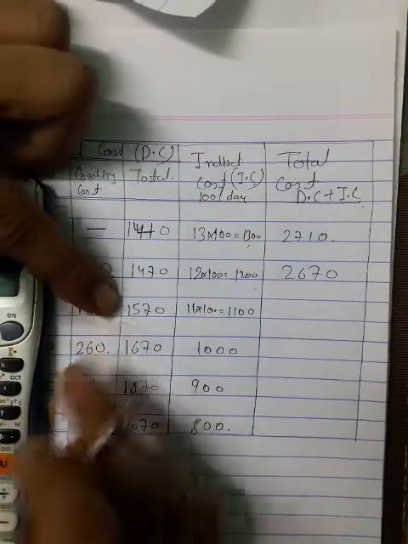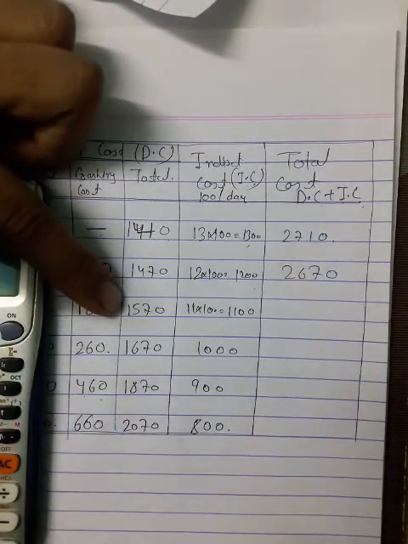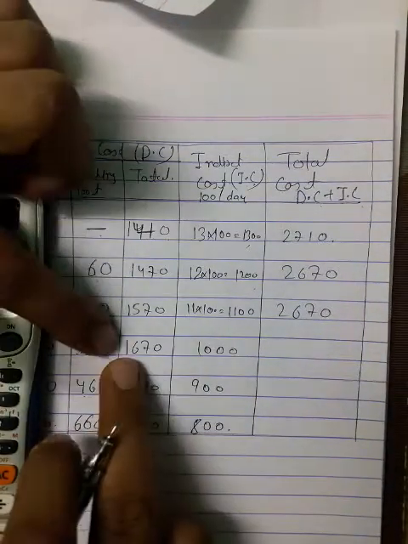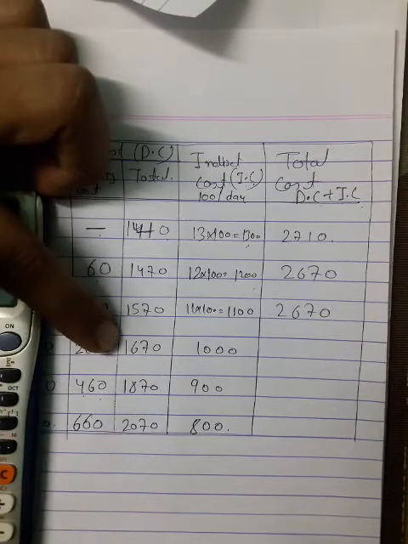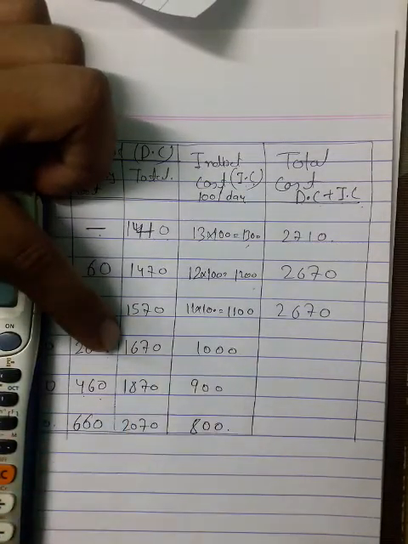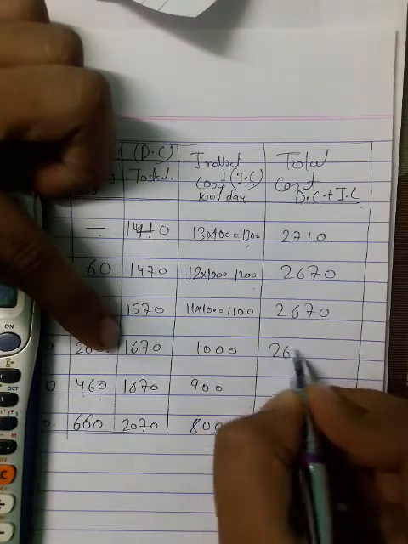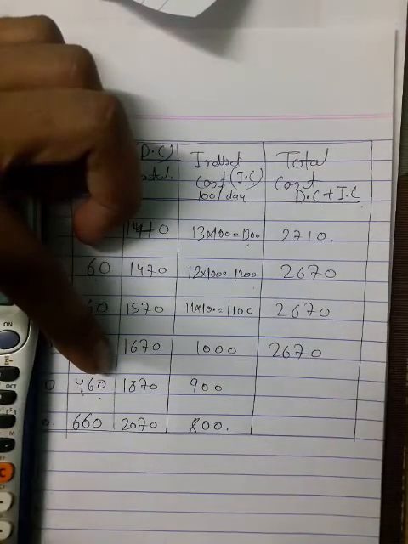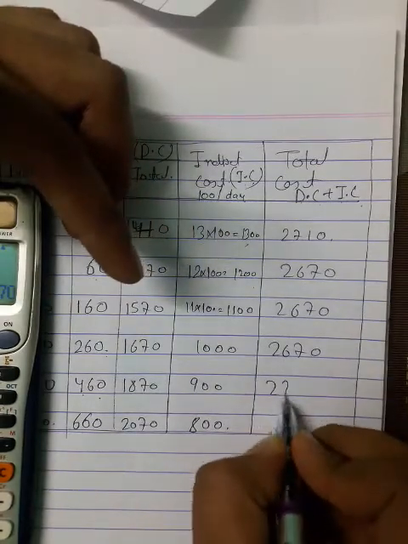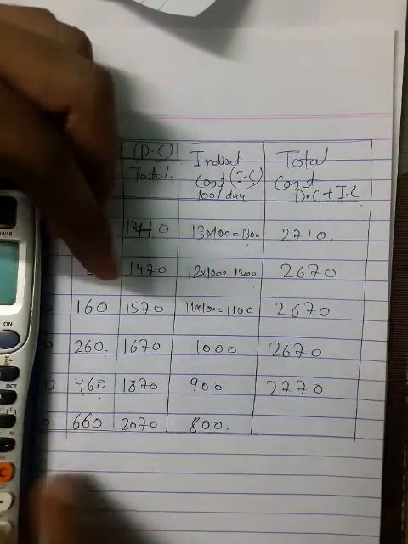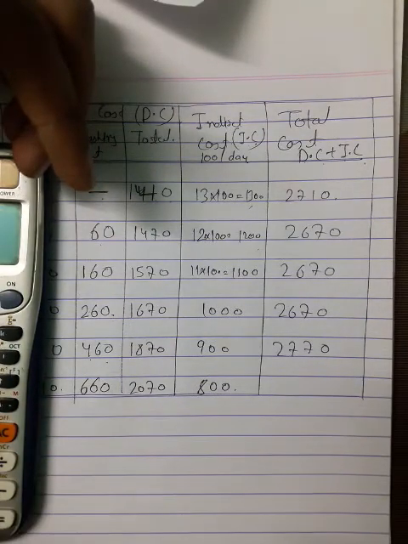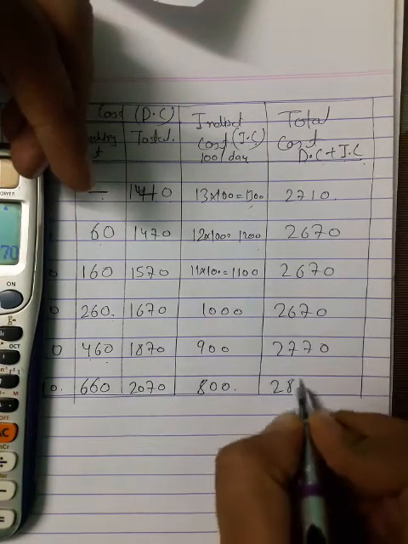In the third row, 1570 plus 1100, you get 2670. In the next row, direct cost 1670 plus 1000, you get 2670. In the next row, 1870 plus 900, you get 2770. In the last, 2070 plus 800, you get 2870.